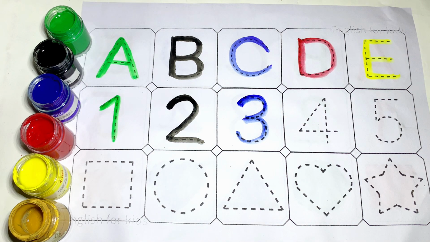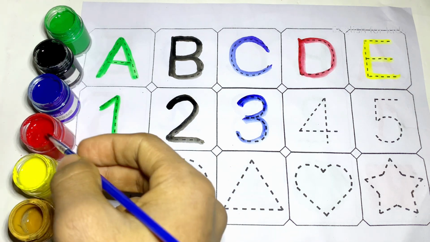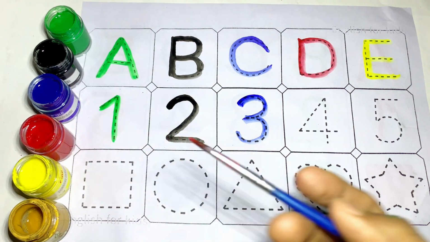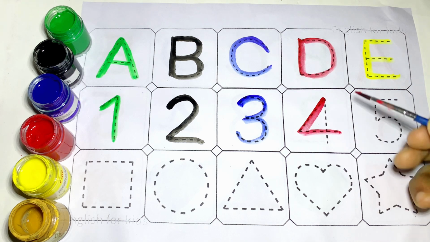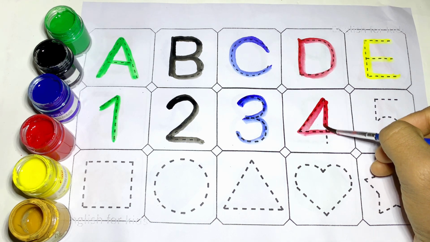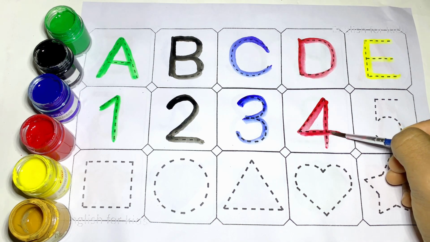Kids, now draw 4, the numbers of 4, and use red color. F, O, U, R, 4.